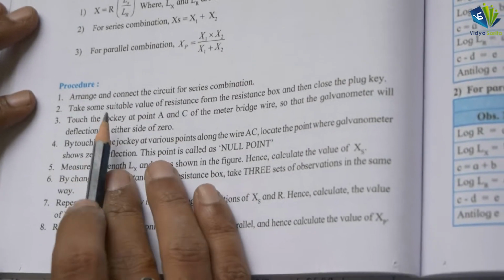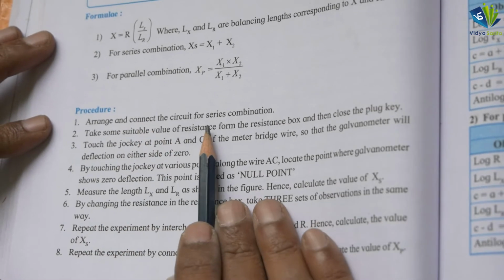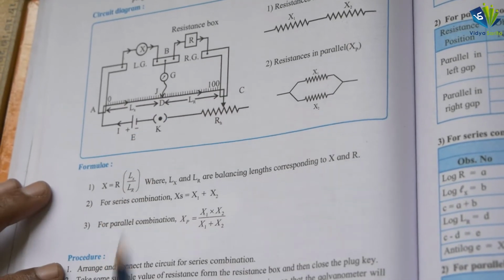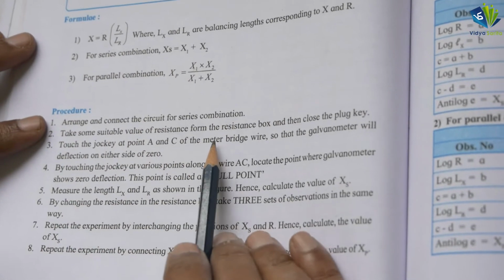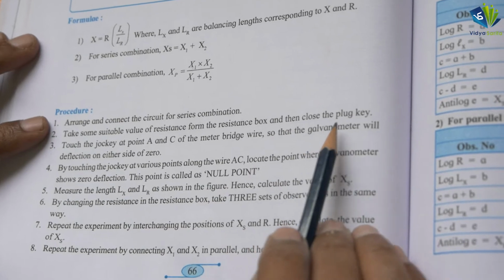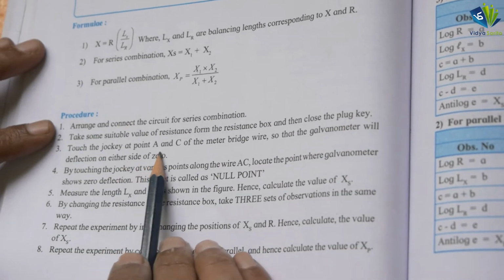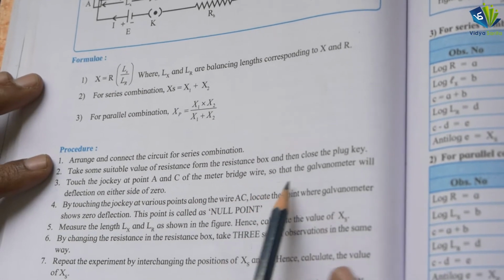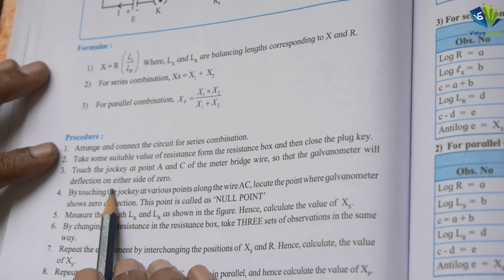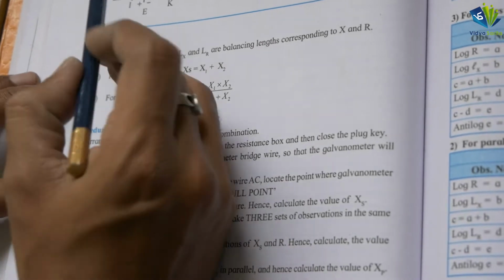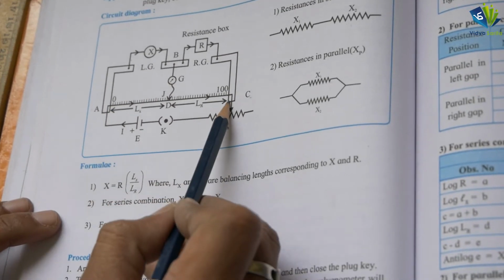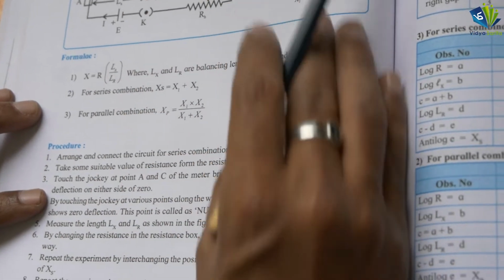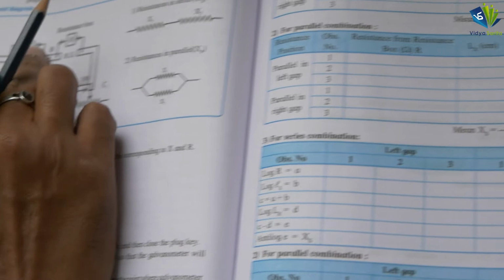The procedure: arrange and connect the circuit for the series combination. First we will do this experiment for the series combination. Take some suitable values of resistance from the resistance box and then close the plug key. Touch the jockey at the points A and C of the meter bridge wire, so the galvanometer will show deflection on either side of 0. We'll check whether we are getting 0 or not on this meter. It is the same as the last experiment we have done. So we'll see now the connection.